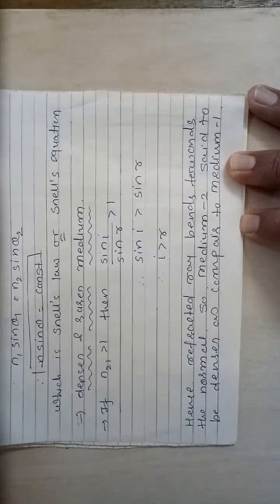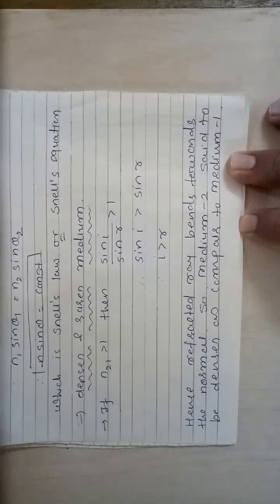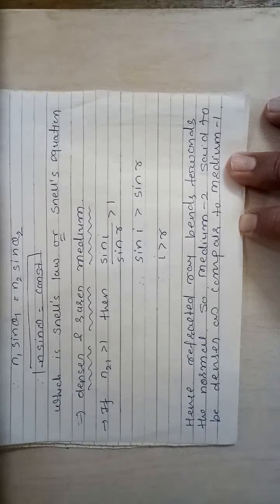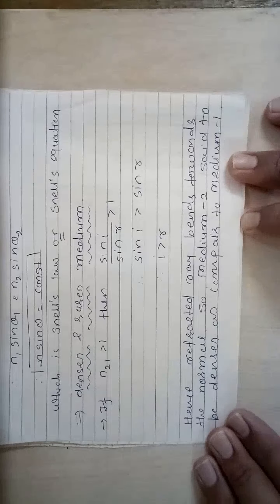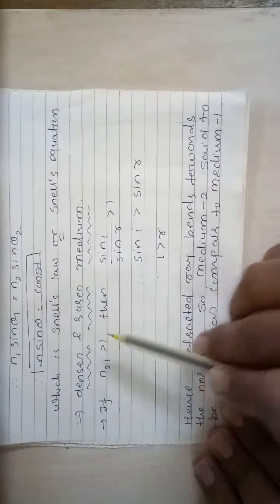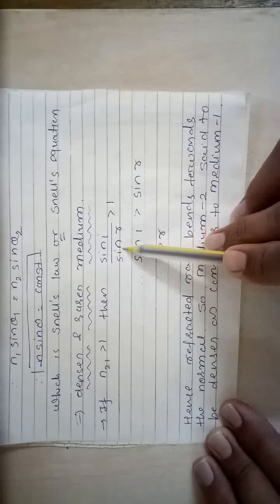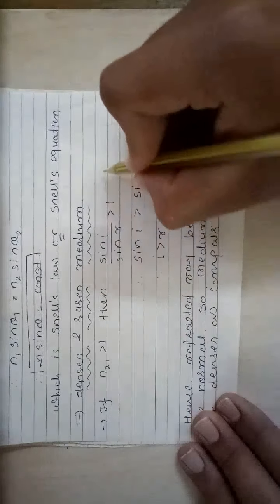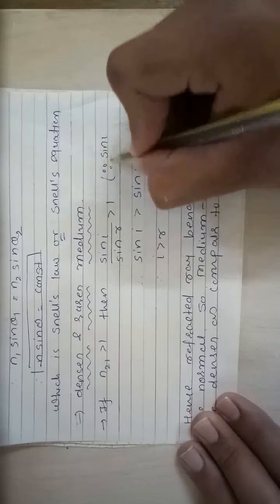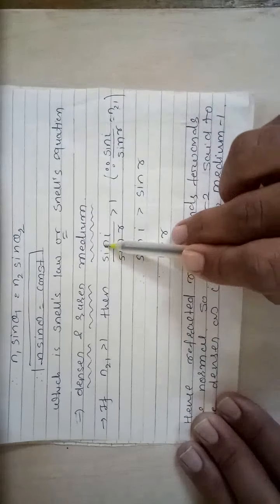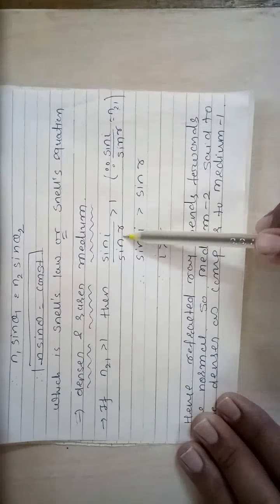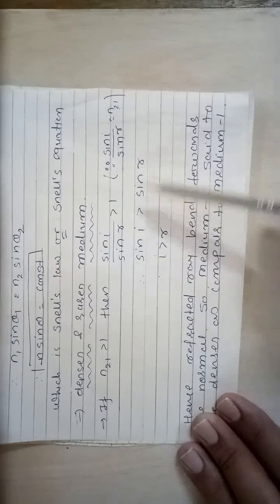Friends, we already know from Snell's law that sin I upon sin R is equal to n21, where n21 is the constant called the refractive index of the second medium with respect to the first medium. Now suppose n21 is greater than 1, then sin I upon sin R is always greater than 1. Multiplying by sin R, sin I is greater than sin R.